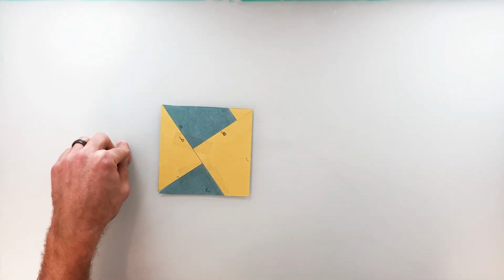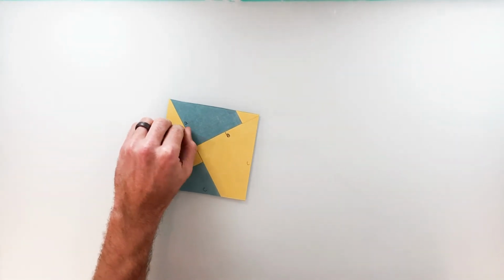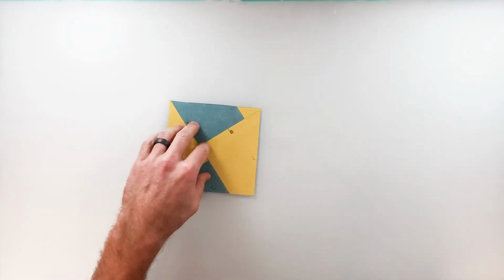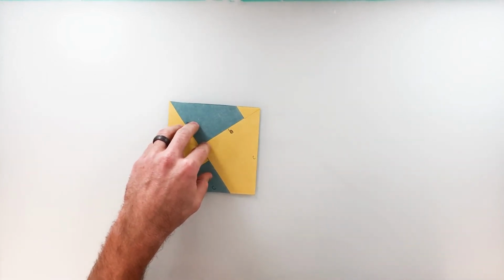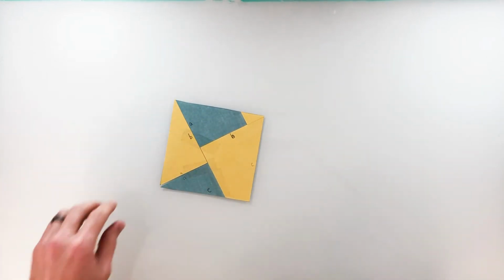Okay, so this area model of the Pythagorean theorem is just one of the many ways that you can show that this relationship does hold true. So, go ahead and write it out here.